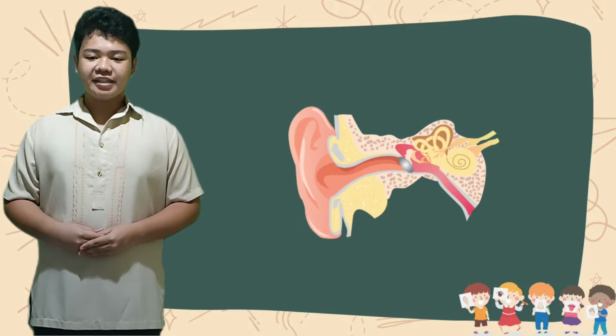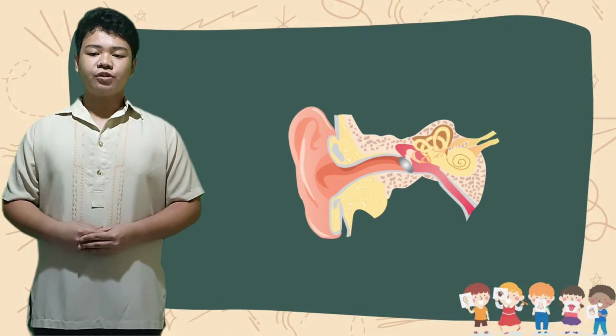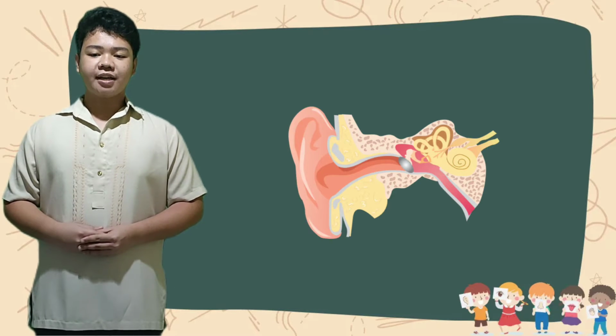Next, can you hear when you cover your ears? Can anyone hear? Our ears are used for hearing. We hear with our ears. Our ears help us to hear sounds. The ear has different parts that work together so we can hear sounds.